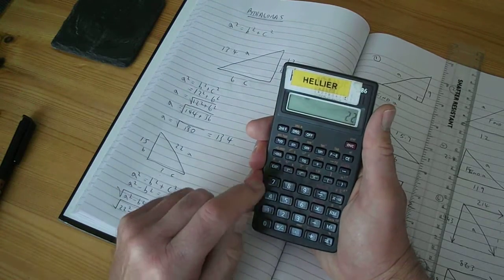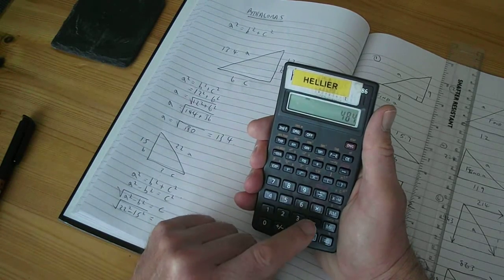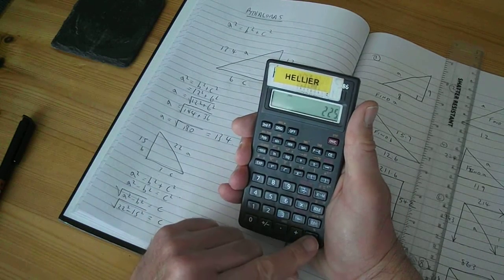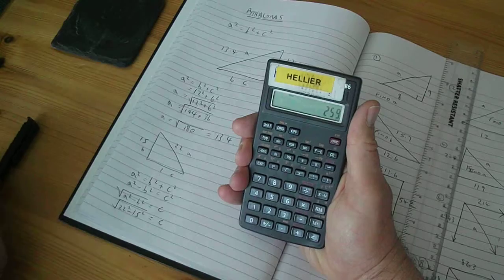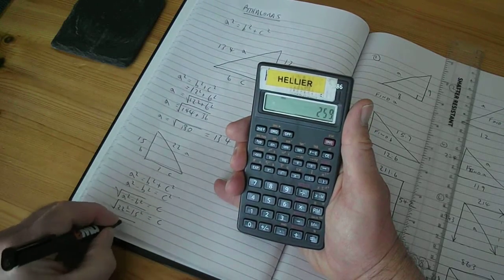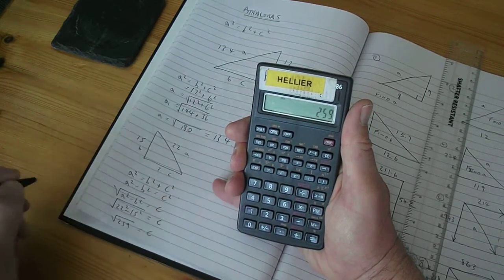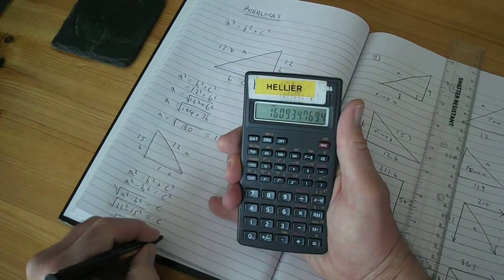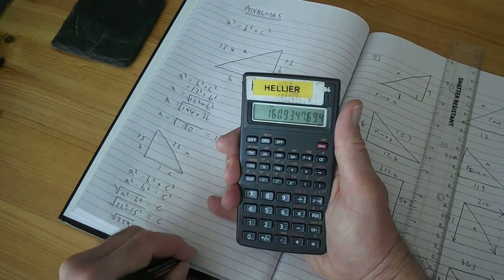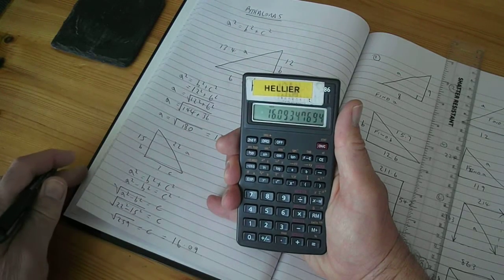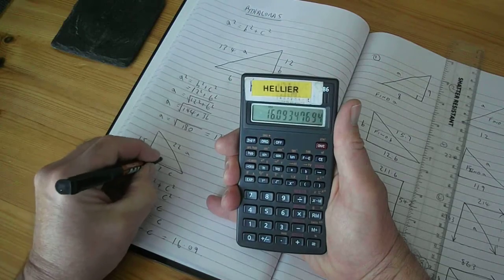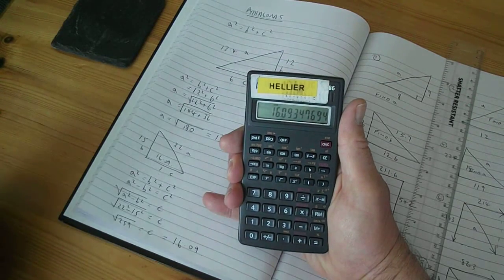So 22 squared minus 15 squared equals 259. Square root of 259 equals C. Square root of 259 is 16.09. So that is the length of this side of the triangle.